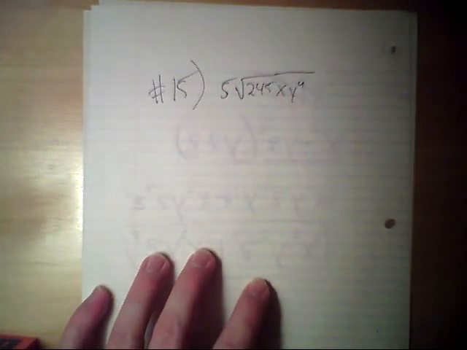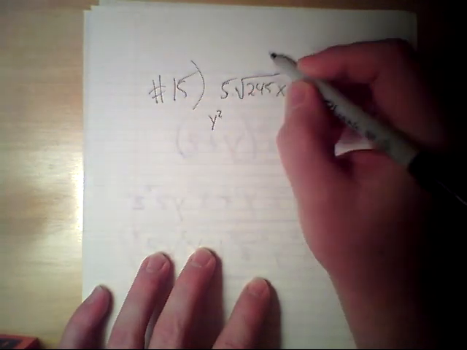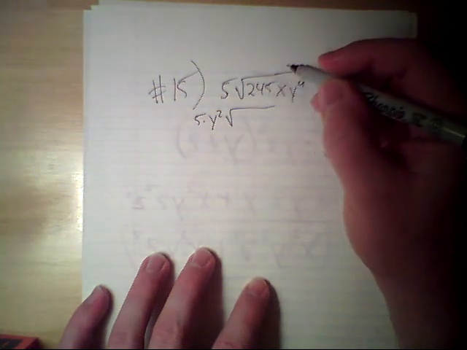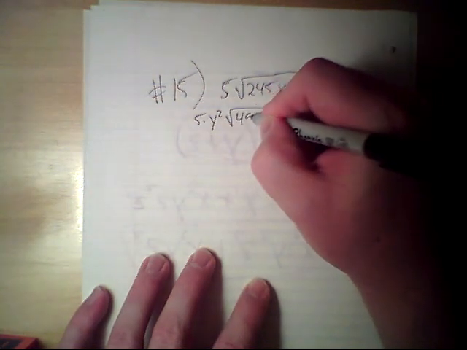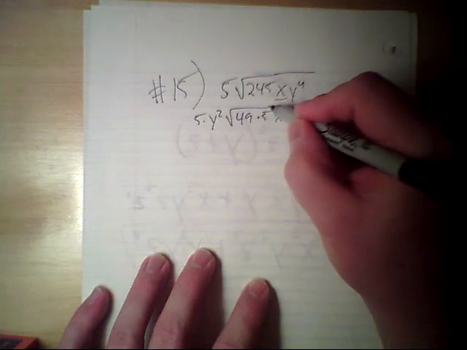Let's divide 245 by 5 and see what happens. 245 happens to be 49 times 5. So let's bring the y squared out, so we have y squared times 5 times the square root of 49 times 5. And then we have the x that comes down as well.